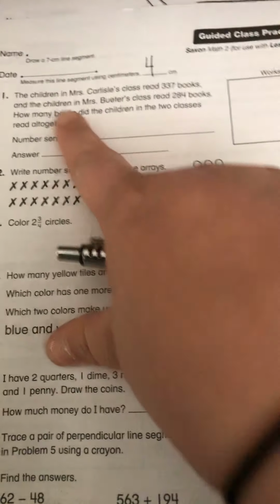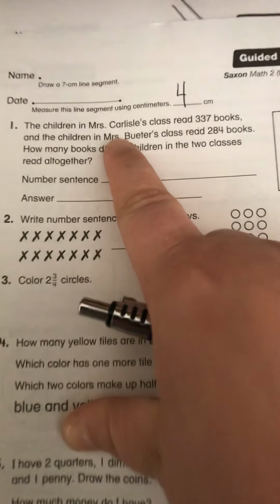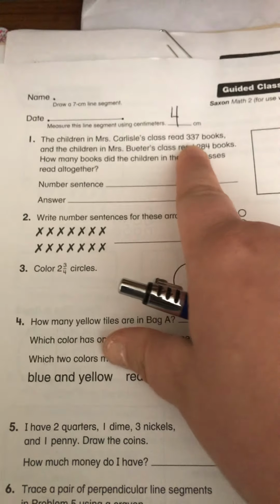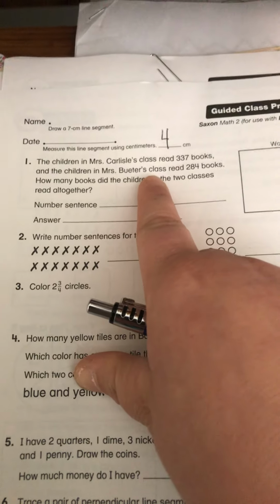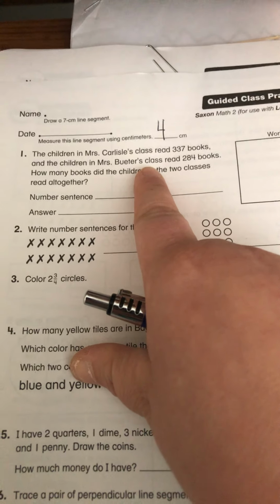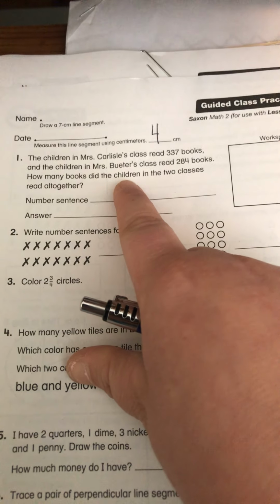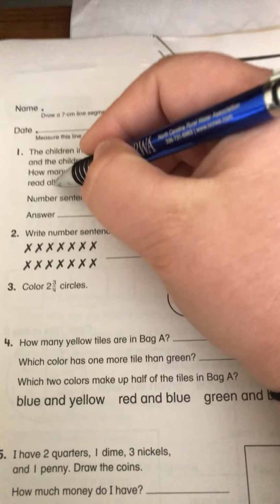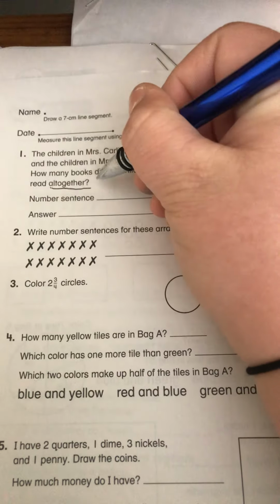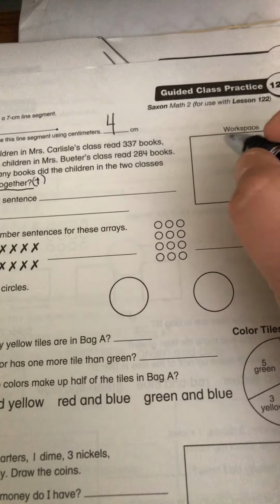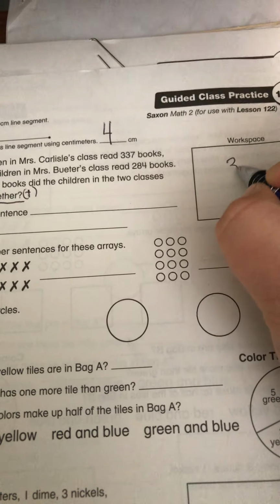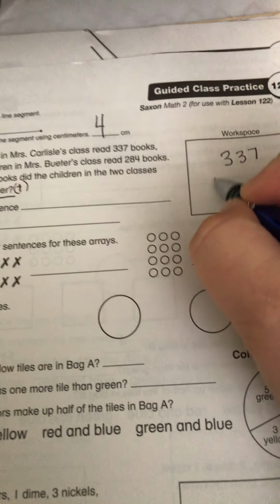Number 1 says, the children in Miss Carliso's class read 337 books. Well, that's a lot of books. And the children in Miss Buter's class read 284 books. How many books did the children in 2 classes read all together? This word all together lets me know that I'm going to add. Because if I put them all together, then I've got to add to see how many books they read. So over here, let's set it up. I know the first class read 337 books. The next class read 284 books.